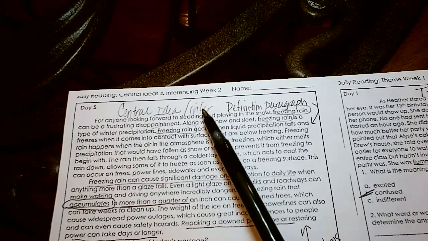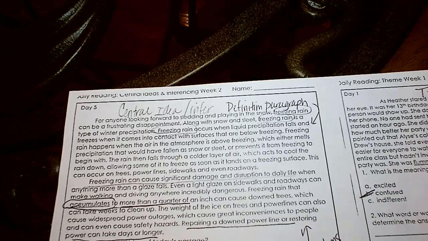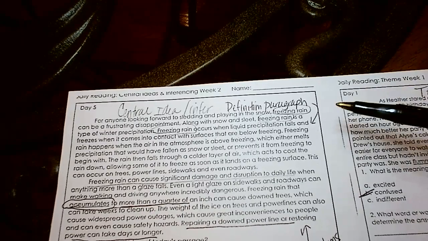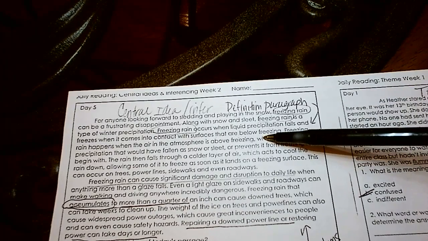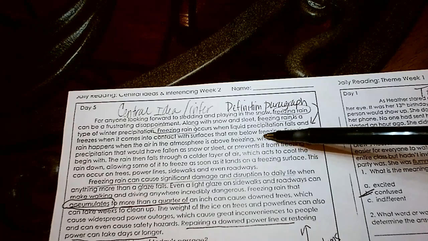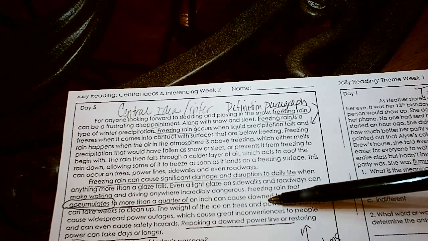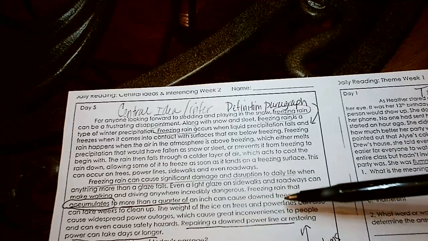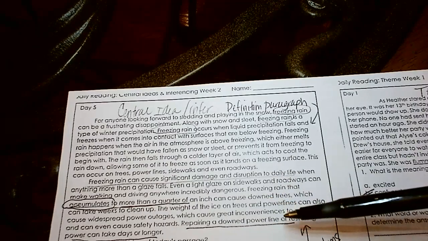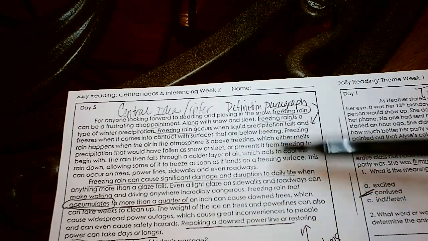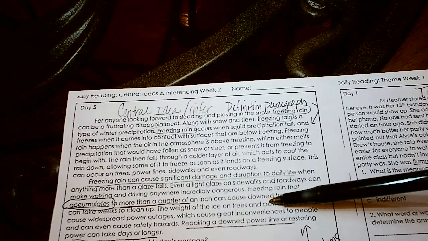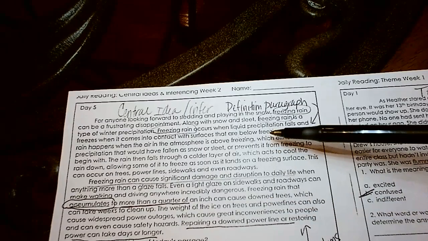So when I was reading the passage about freezing rain, I noticed two things. The first paragraph focuses on exactly what is freezing rain, and the second paragraph focuses on what is the damage that freezing rain can do. So if you look at it that way, there's two different parts of the article. This is the definition paragraph. This is about the damage that freezing rain can cause.